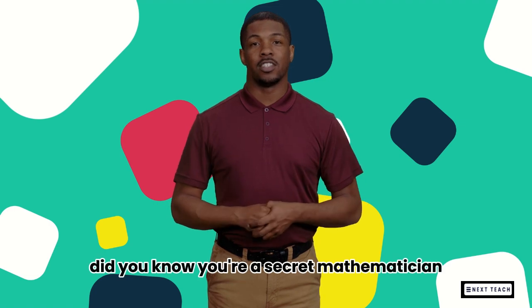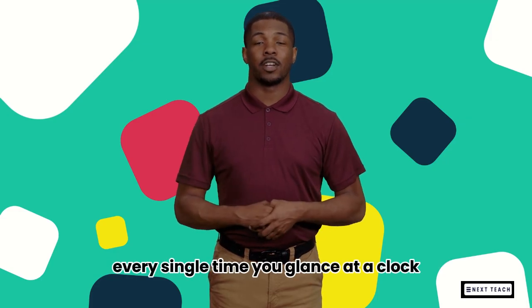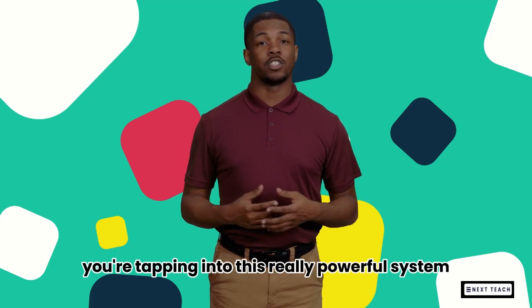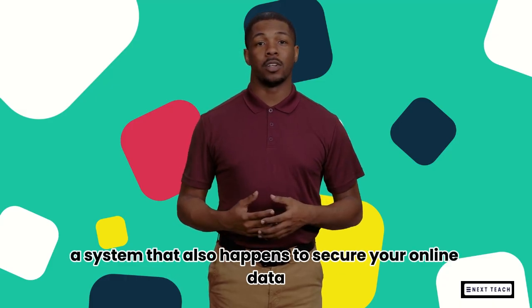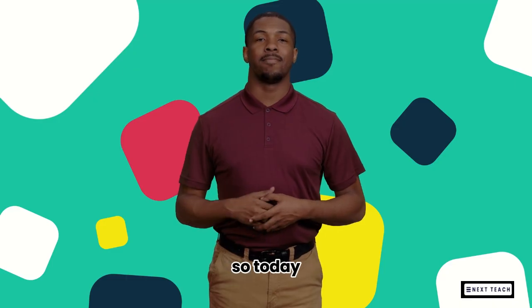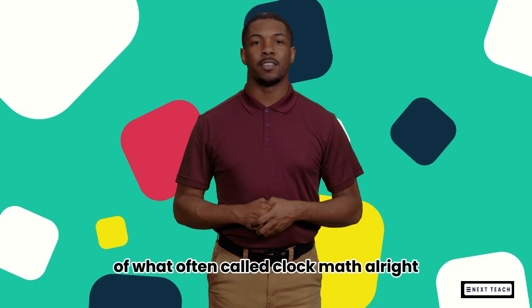Did you know you're a secret mathematician? Yeah, you. And you probably don't even realize it. Every single time you glance at a clock, you're tapping into this really powerful system, a system that also happens to secure your online data. So today, we're going to pull back the curtain on the secrets of what's often called clock math.